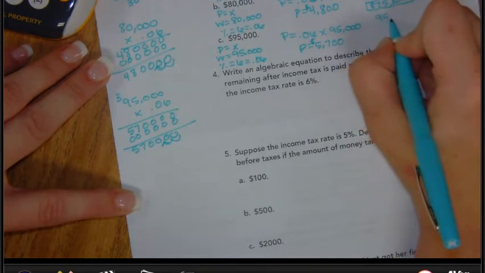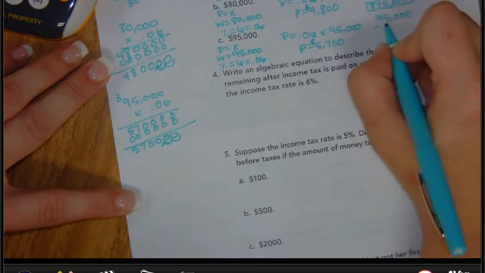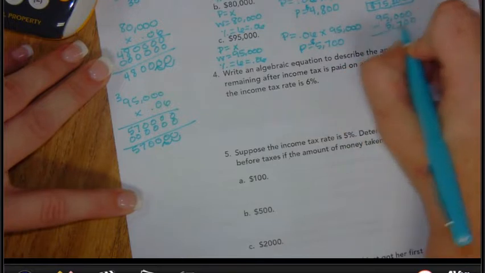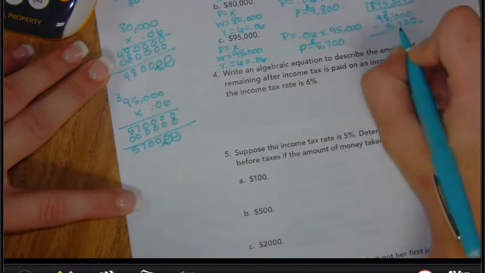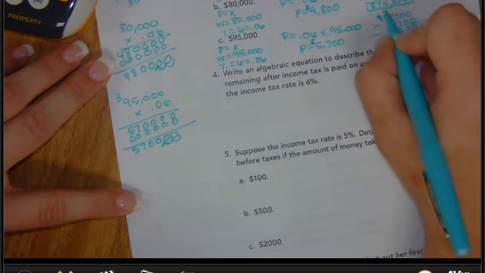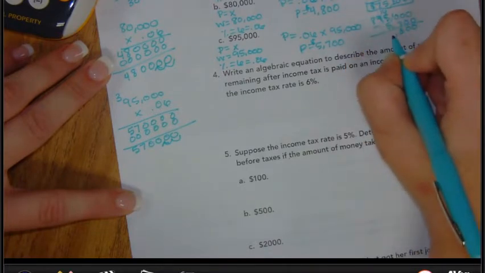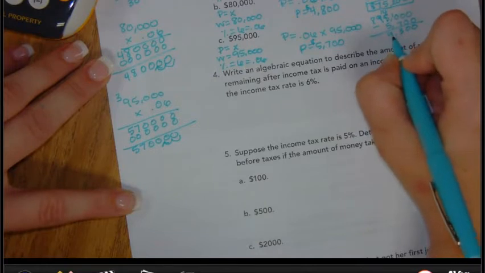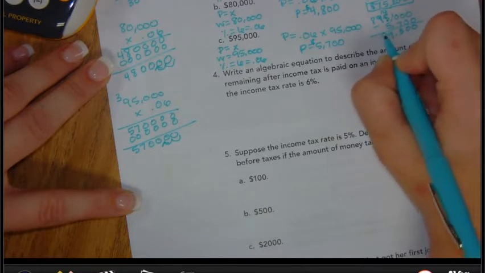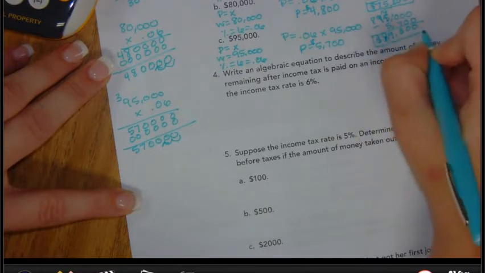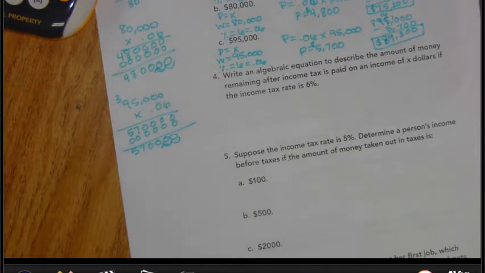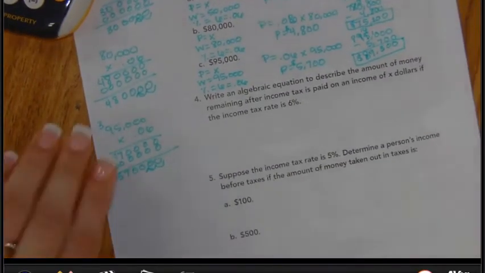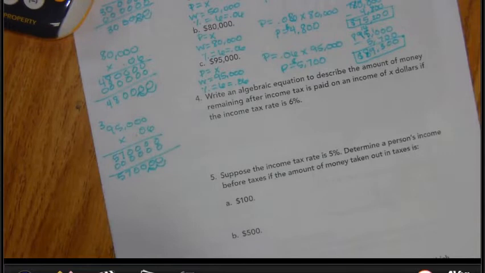So I'm going to have 95,000 minus 5,700. That's 8, 4, so that's 5, 6, 7, 8, 9, 9, 8. So that means my take home is $89,300.